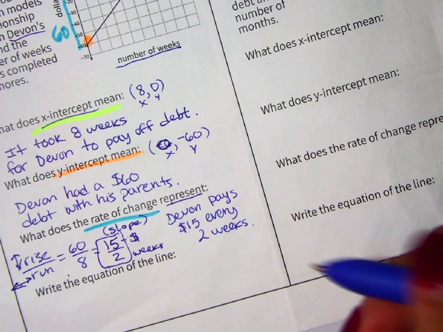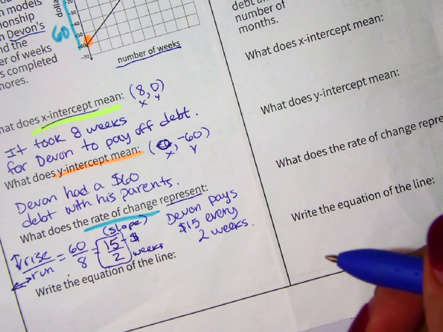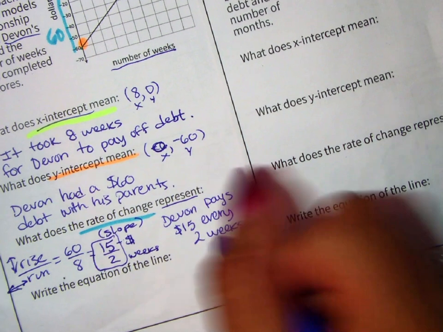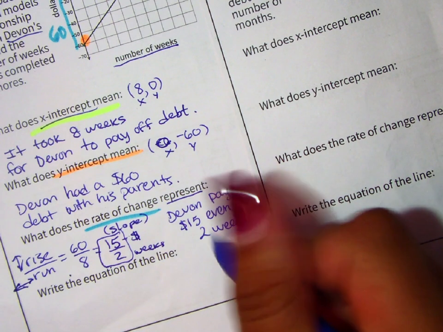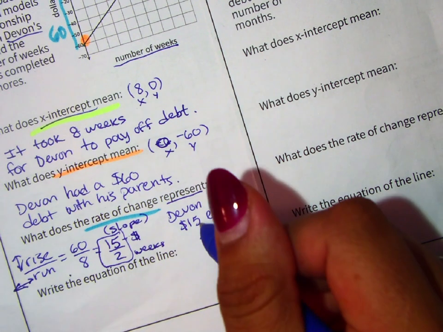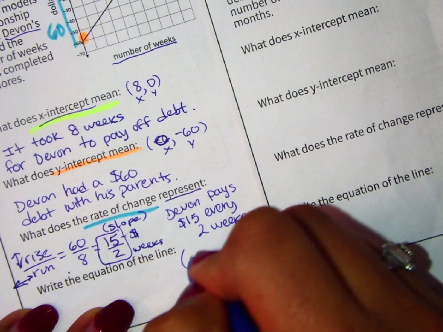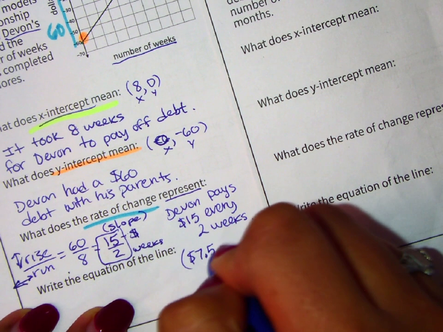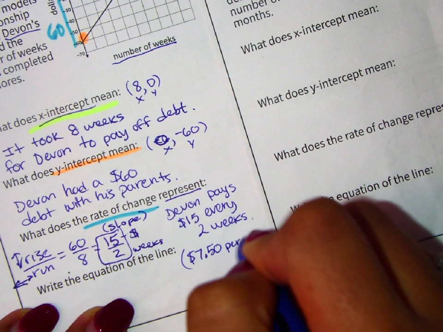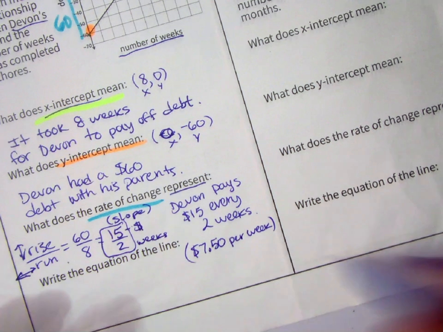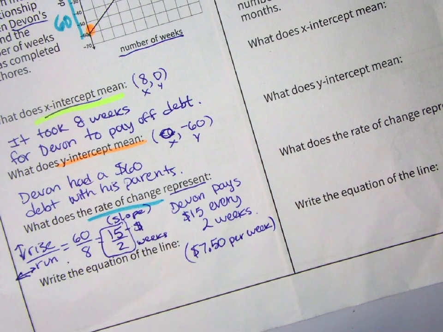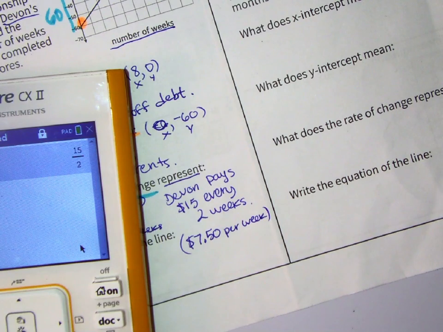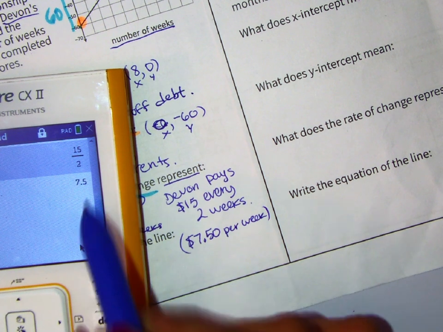And just for practice, in case they have an answer choice of per week, just kind of do the math here. If it's $15 every 2 weeks, then half of that will be per week. So we can also say $7.50 per week. And also if you do 15 divided by 2 and you turn that into a decimal, it goes to 7.5.